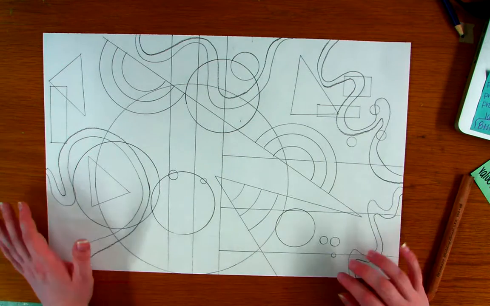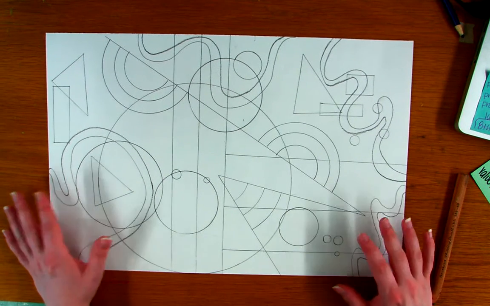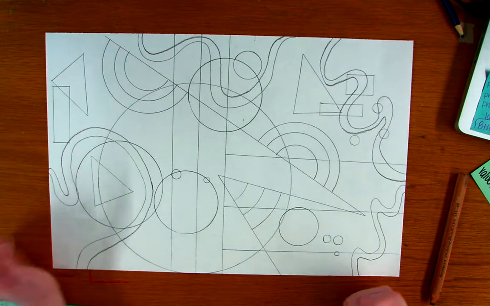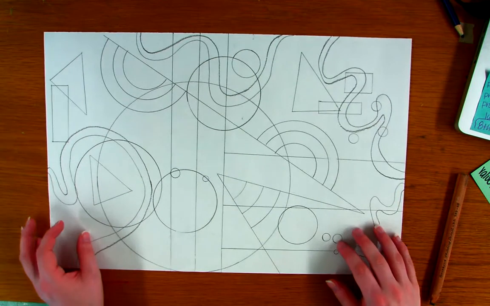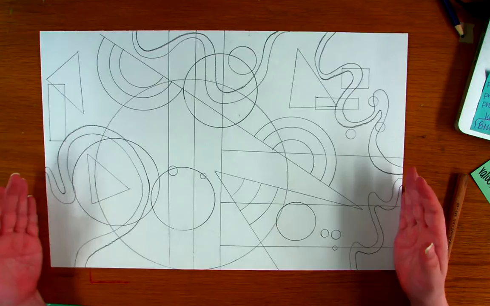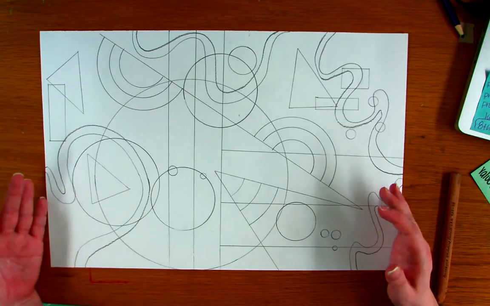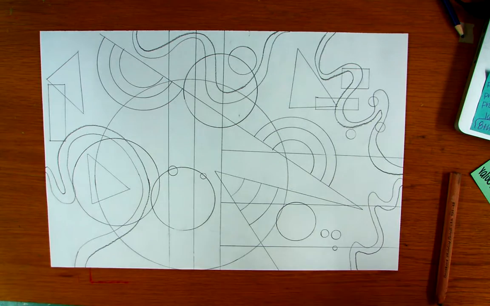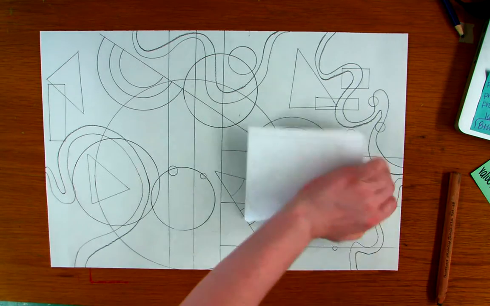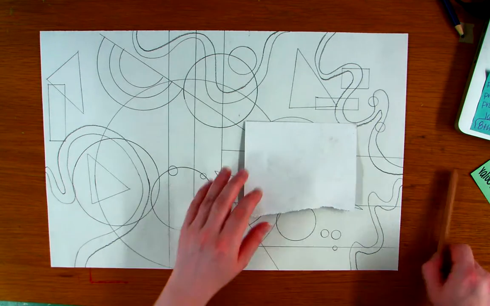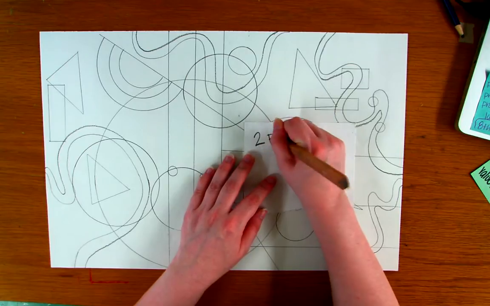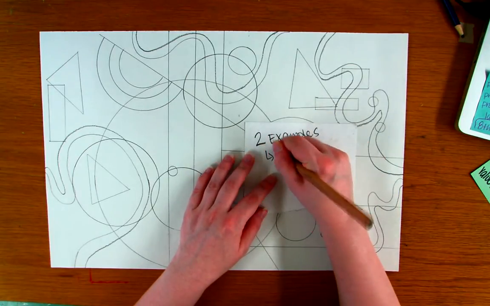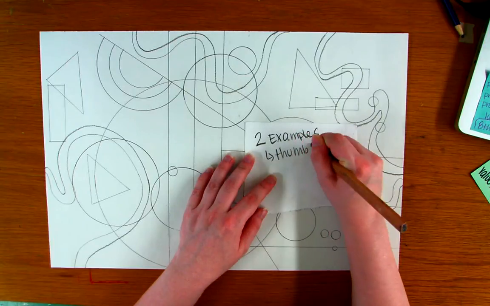All right, seventh graders. So here is an example of what I'm looking for when it comes to our geometric abstraction piece of art. Now, this is the one on the final paper, but I want you to come up with two examples, or two thumbnail sketches.